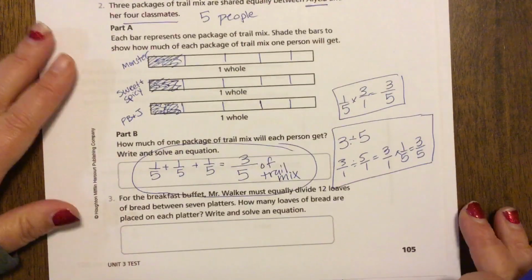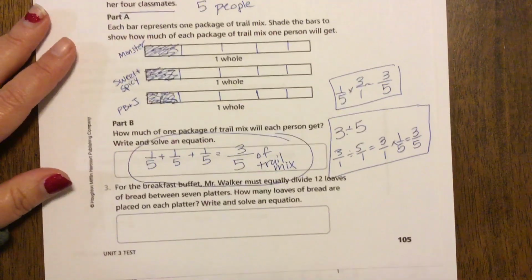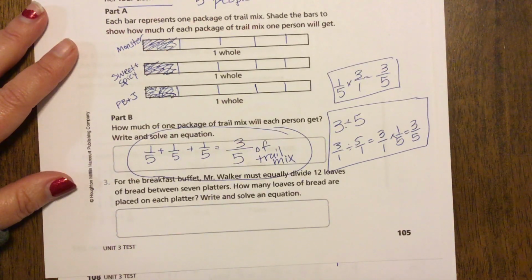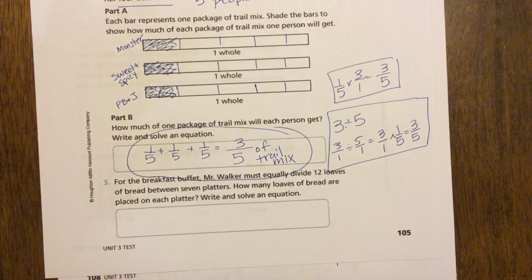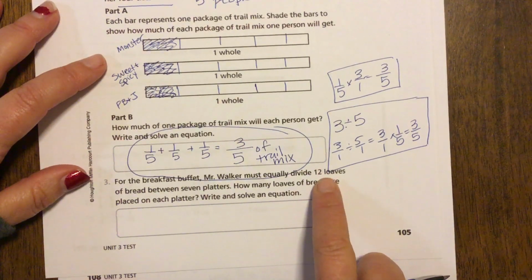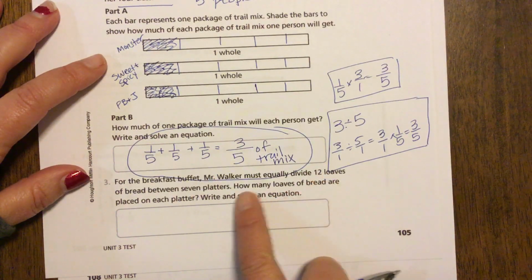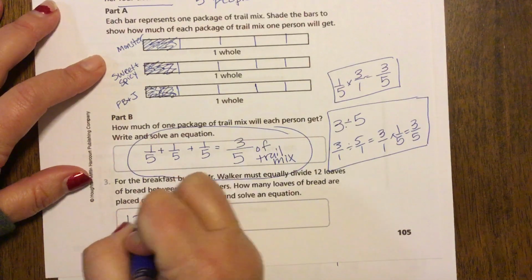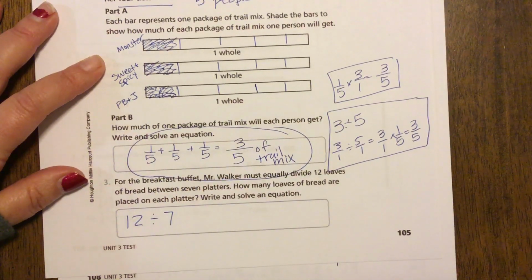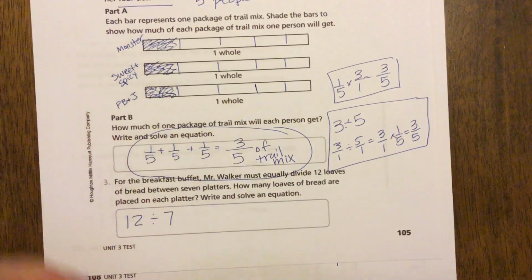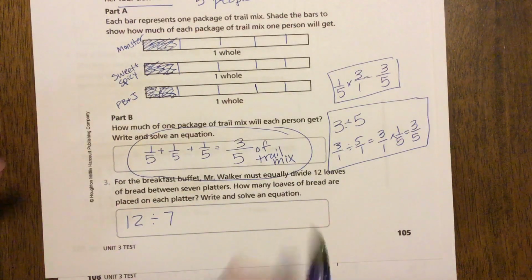Okay, number 3. For breakfast buffet, Mr. Walker must equally divide 12 loaves of bread between 7 platters. How many loaves of bread are placed on each platter? Well, it's a division problem. 12 loaves onto 7 platters. So 12 divided by 7. Okay, well, that makes sense. If I have 12 loaves of bread, I'm going to distribute them out to 7 platters. That's what I'm going to do.